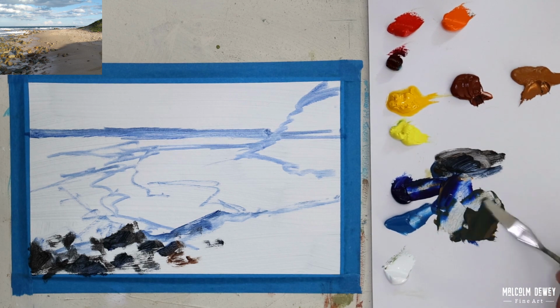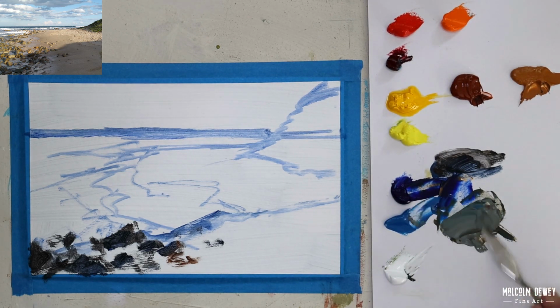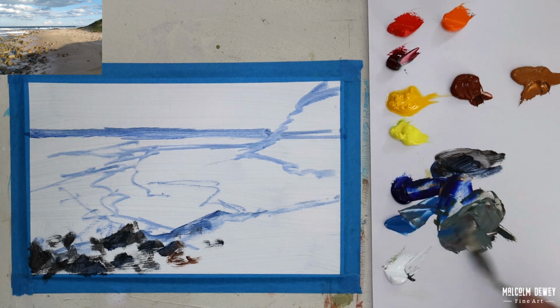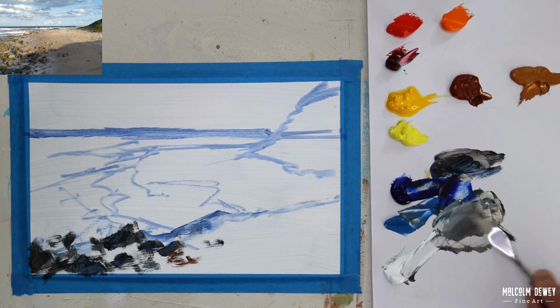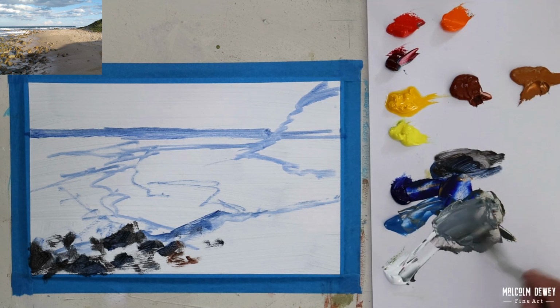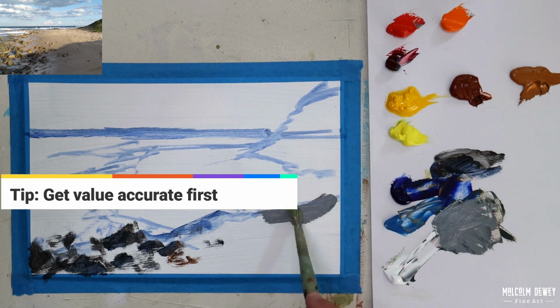Now the local color of the sand is yellow ochre, but it's in shadow, so I've got to add blue. I've also brought in a little touch of alizarin crimson. I add a bit of white, which makes it look kind of gray, so bring in color again, some more cerulean blue, a little touch of alizarin or red as well, until I get the value correct, and that's the most important thing. Get the value accurate.